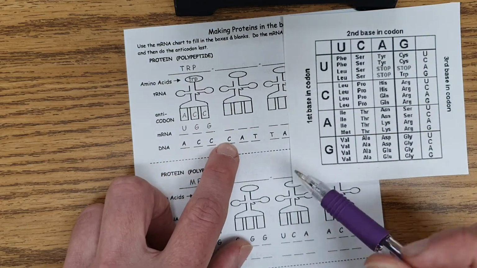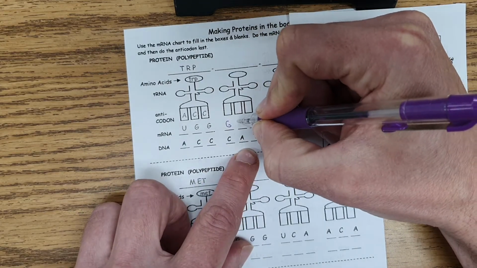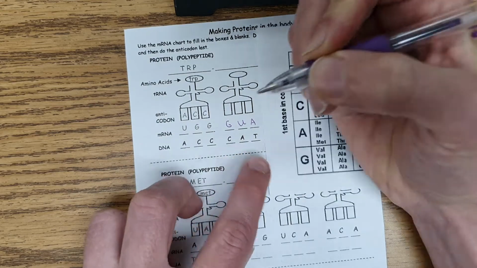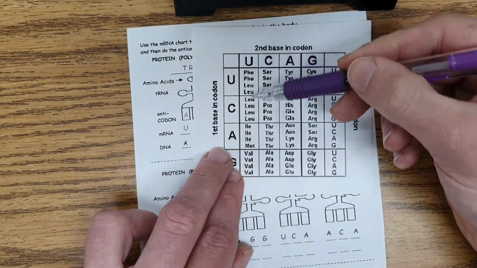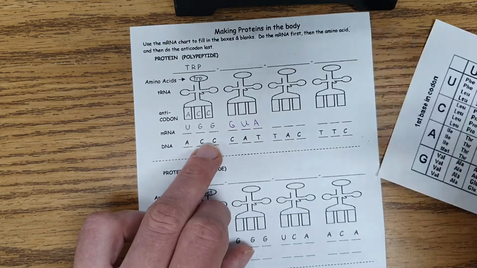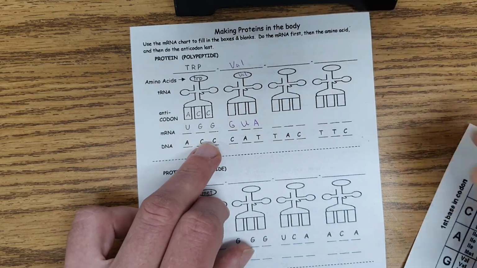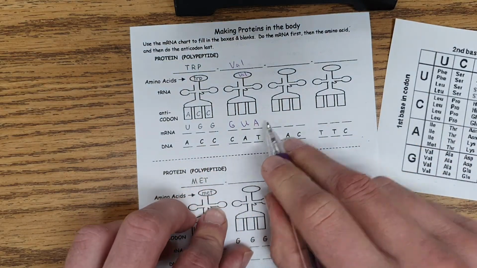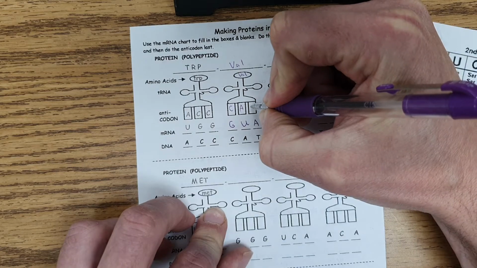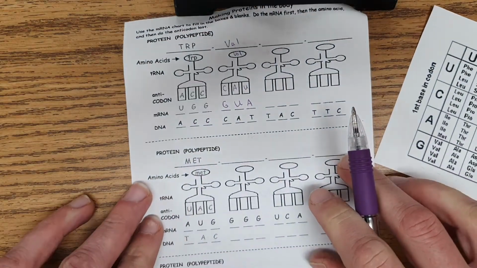Let's do the example here. C pairs with G, A pairs with U, T pairs with A, GUA, I look it up on the chart. G, U comes together here. A is this one specifically, it's valine. VAL, VAL. Lastly, I write with the letters that pair. C pairs with G, A pairs with U, U pairs with A. And you do the same for all the rest of them.